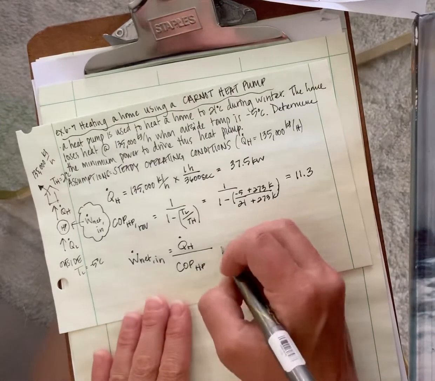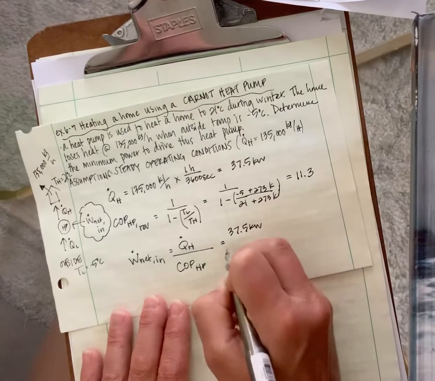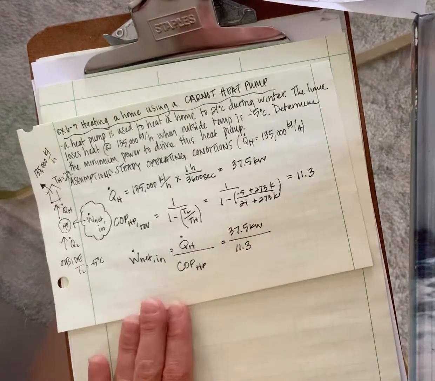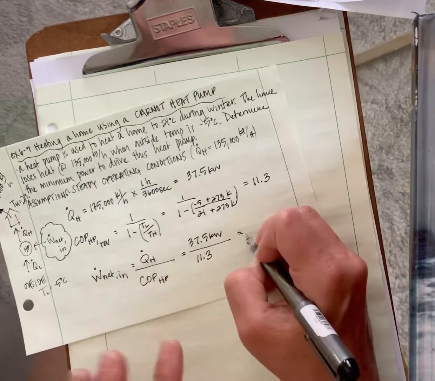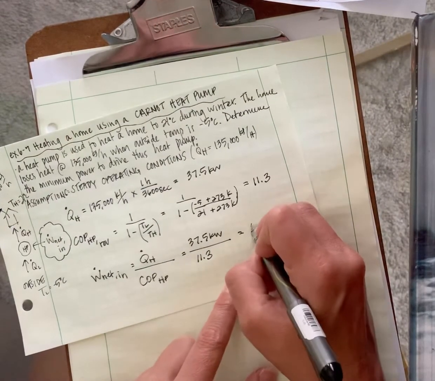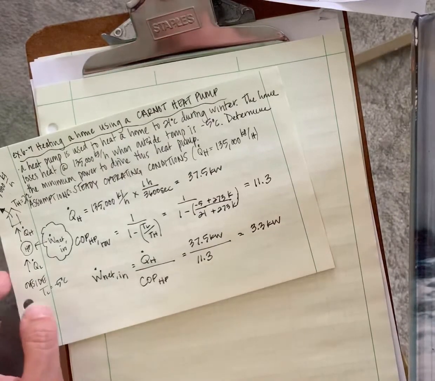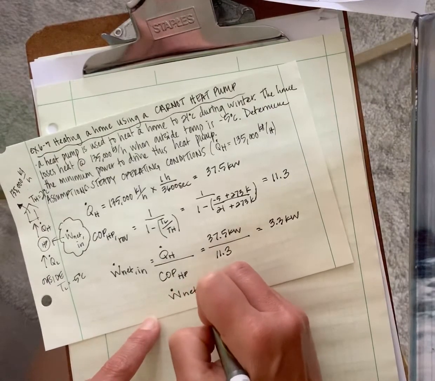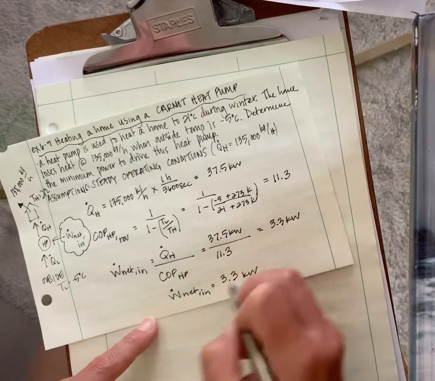All right, so we have 37.5 kilowatts and our coefficient of performance is 11.3. This is unitless, it's just a coefficient, so this gives us units of kilowatts, roughly 3.3 kilowatts. So we're going to require more power than this because reversible heat pumps don't exist.